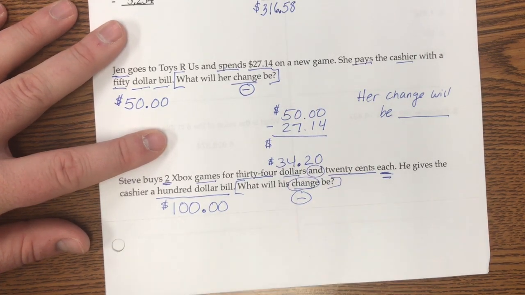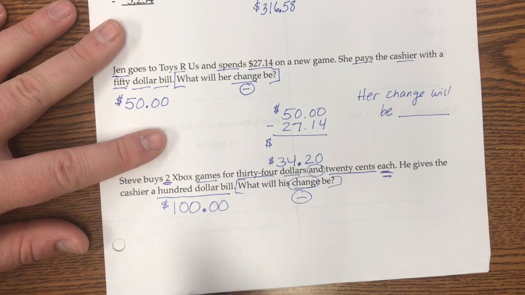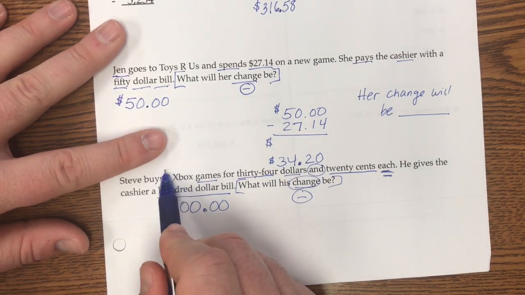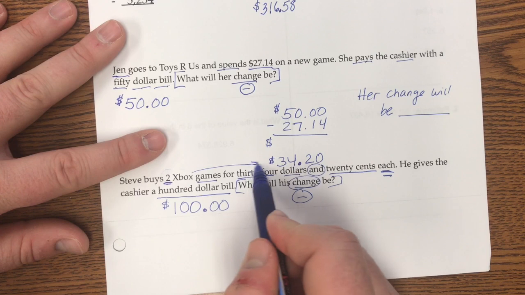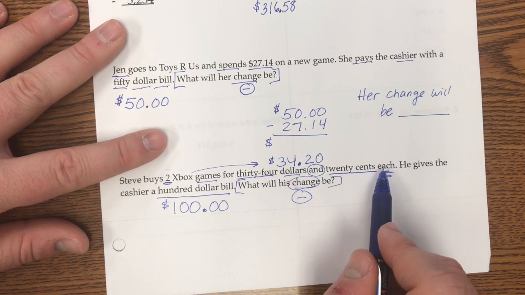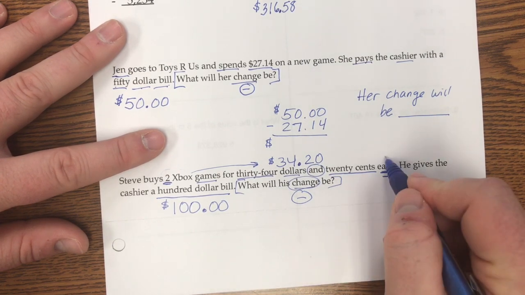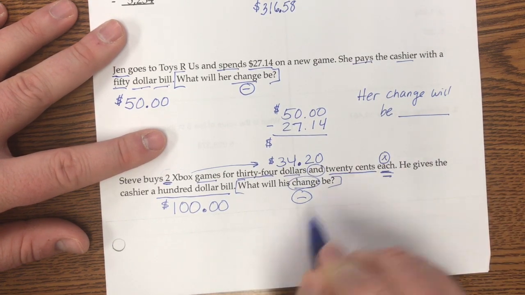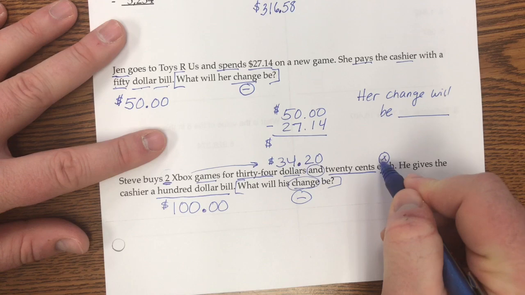Now you can go ahead and do your subtraction, but here's the problem. Are both games this price? Or is this the price for each game? Each in this case does mean times, or we can just add the 2 together instead.